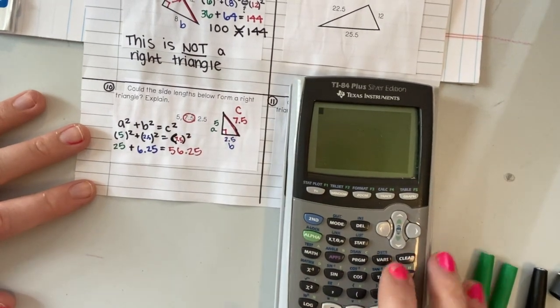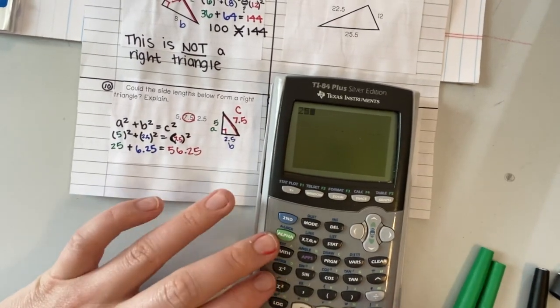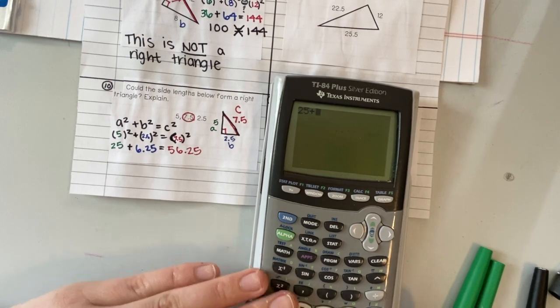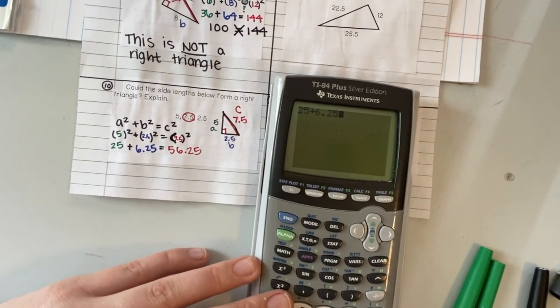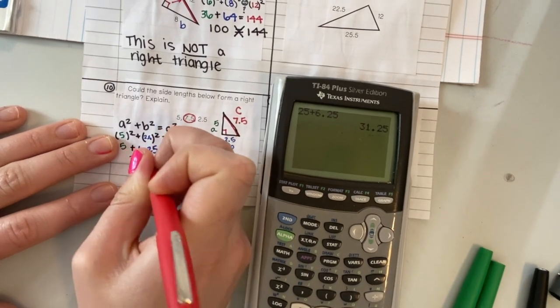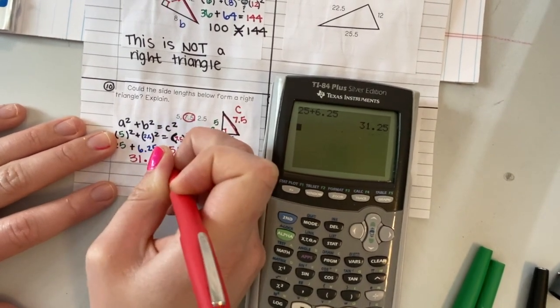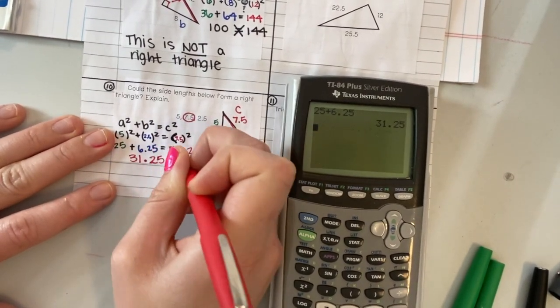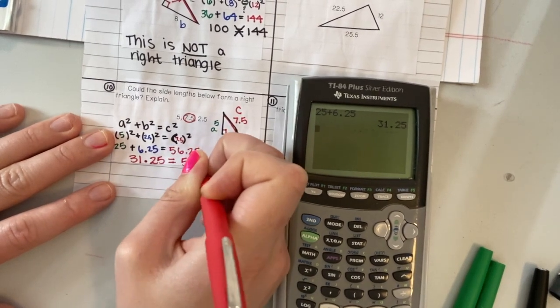I need to add 25 plus 6.25, and I get 31.25. And now I'm thinking, okay, are these equal to one another?